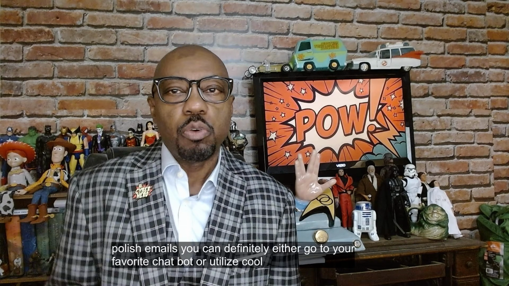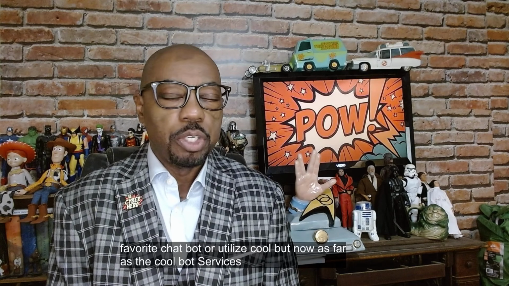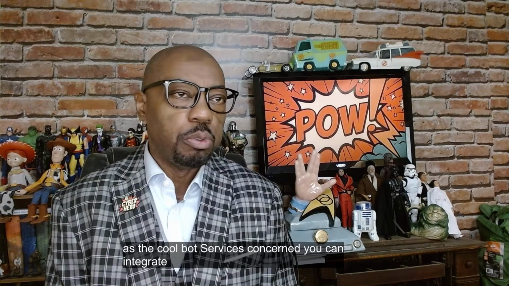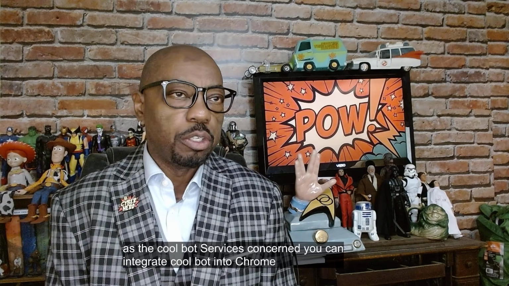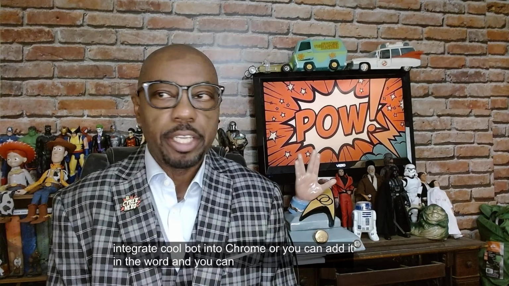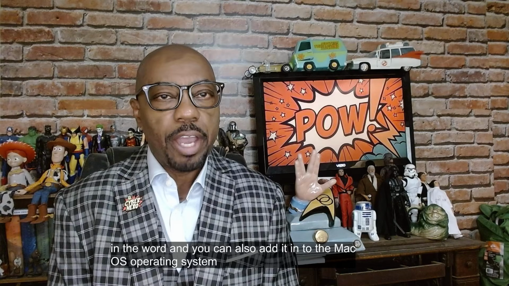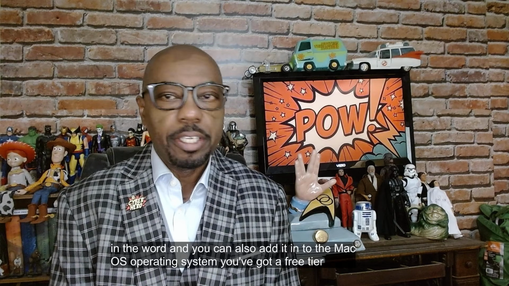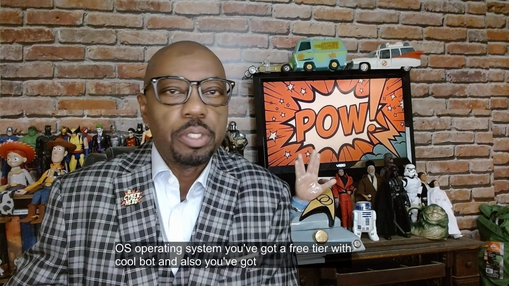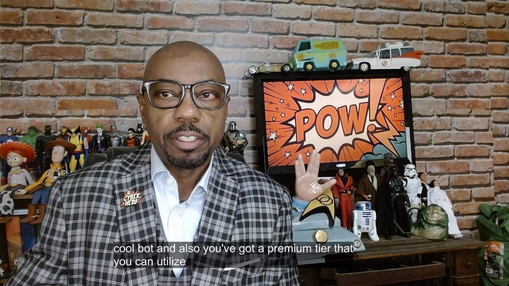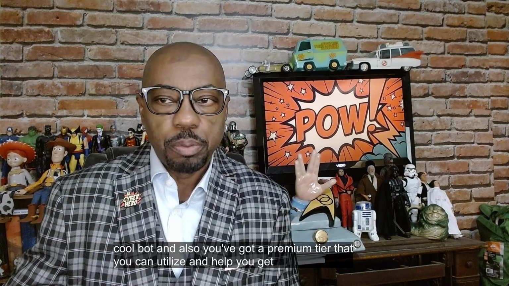Now, as far as the QuillBot service is concerned, you can integrate QuillBot into Chrome, or you can add it into Word, and you can also add it into the Mac OS operating system. You've got a free tier with QuillBot, and also you've got a premium tier that you can utilize to help you get the most out of the program.